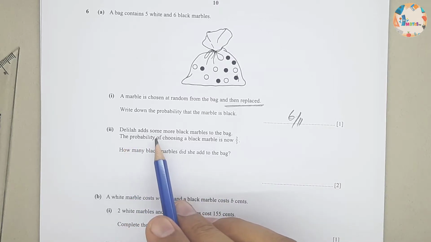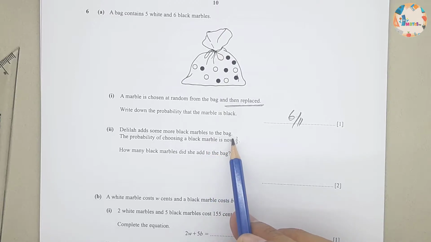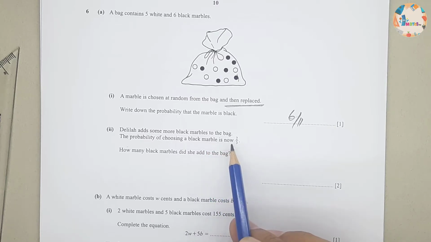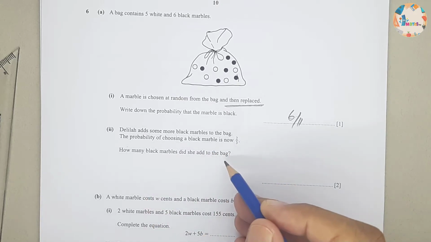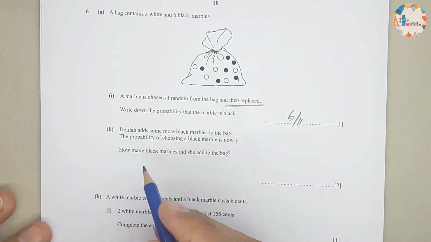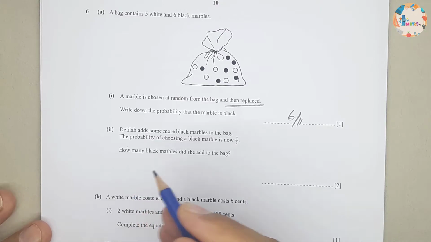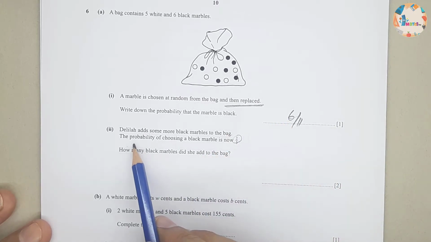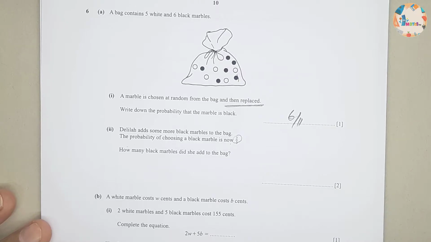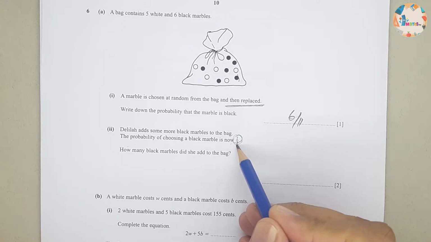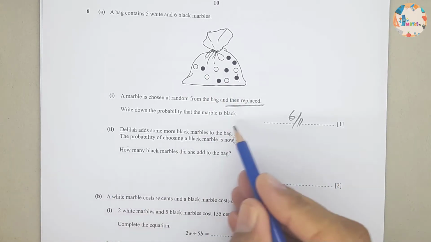Then Dalila adds some more black marbles to the bag. The probability of choosing a black marble is now 2 by 3. How many black marbles did she add to the bag? So now we have probability of 2 by 3 for black, and for this question, what we can do, we can check that 2 by 3 are black in the new situation. So 1 by 3 will be white.